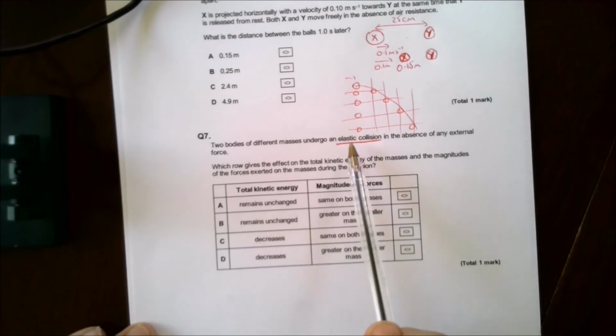So the total kinetic energy remains unchanged, because it's an elastic collision, and the definition of an elastic collision is that the kinetic energy stays the same. Remember, that doesn't always have to be true, but it does have to be true in this condition. So it's A or B.